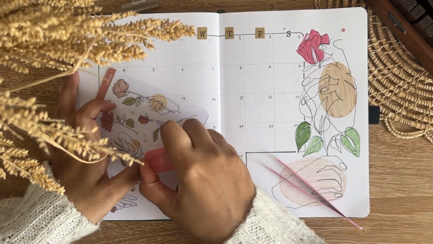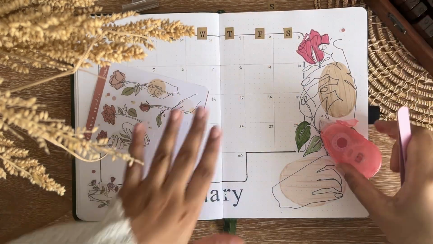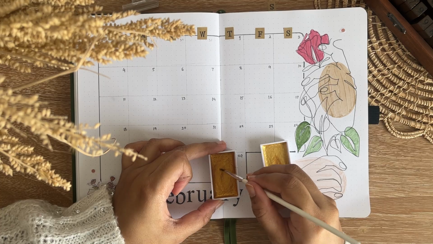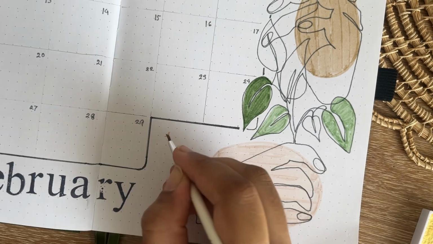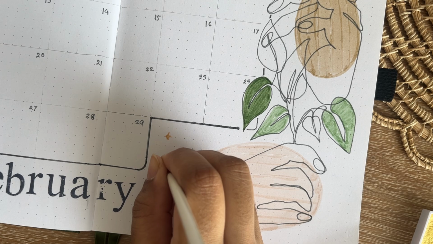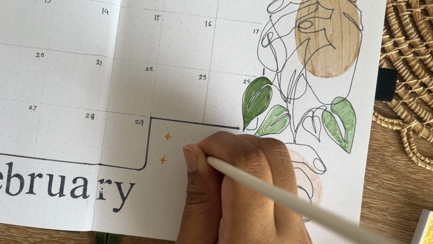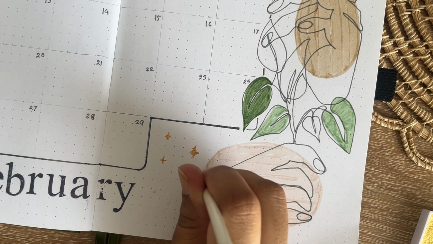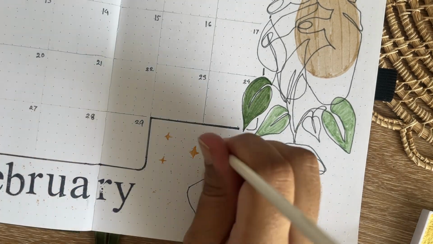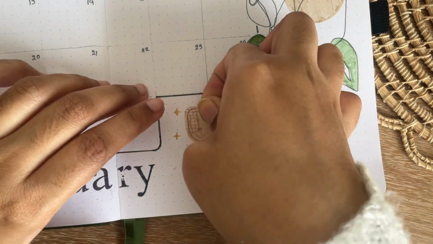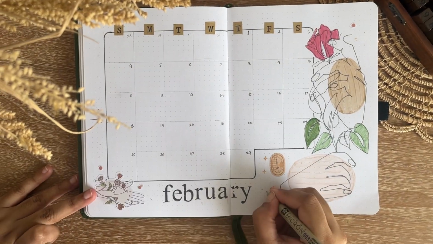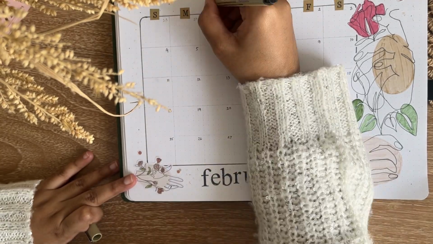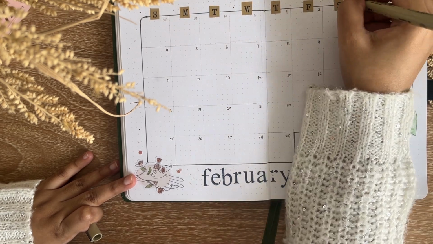That's it for the cover page, and I think I was missing something here on the sides of the calendar and the inner side of this illustration, so I wanted to add gold sparkles, but I kind of ruined it, so I really didn't want to think too much about it, and I just covered it up with a sticker here, and later you'll see me using some black pen to add more dots here. So that's it for the cover page.